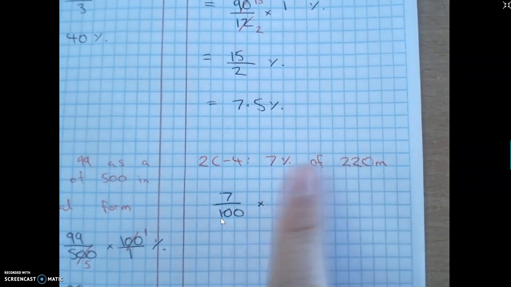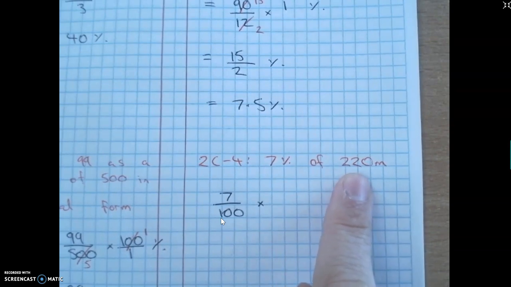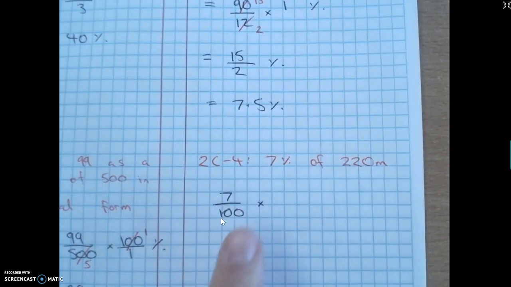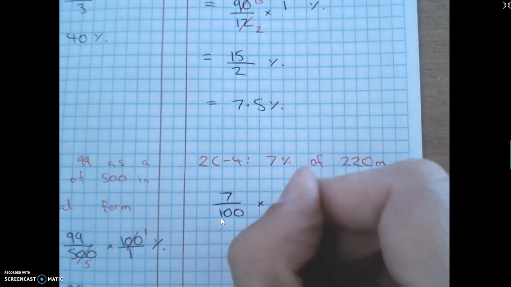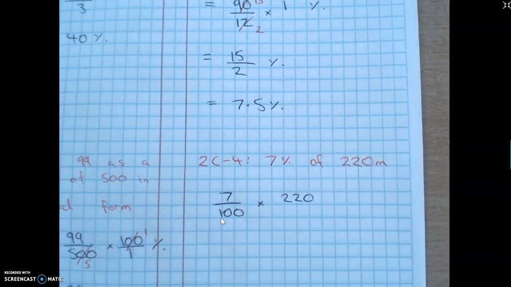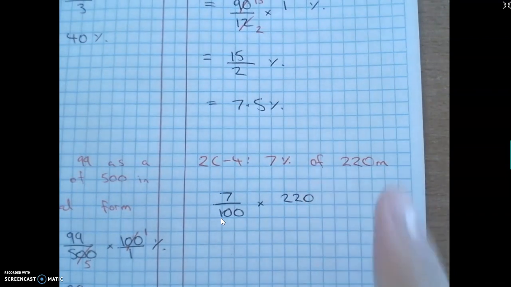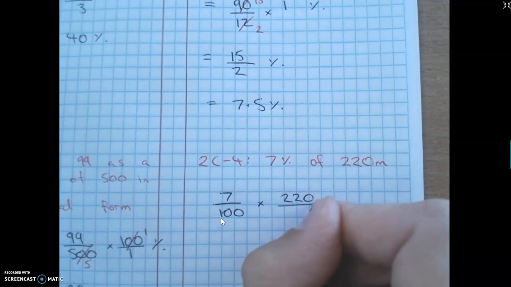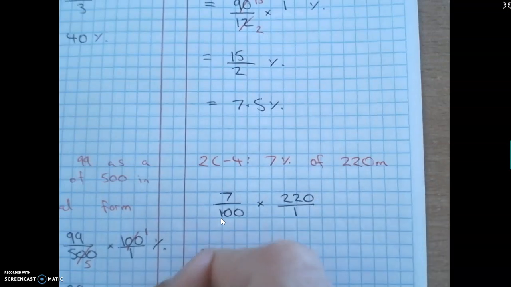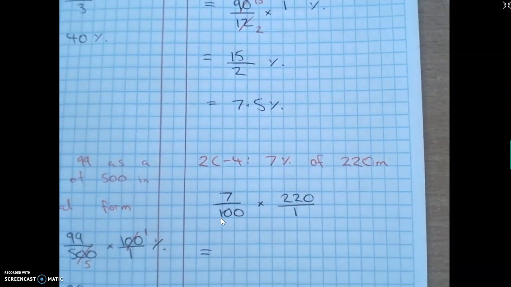Now we want to work out what 7% of 220 is. So writing 7 over 100 is how you write 7% in fraction form. Again, same thing that we've been doing. Write this 220 over 1, and we can do some cross cancellation.